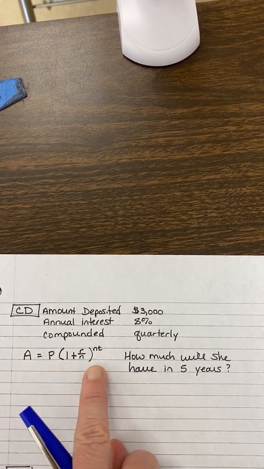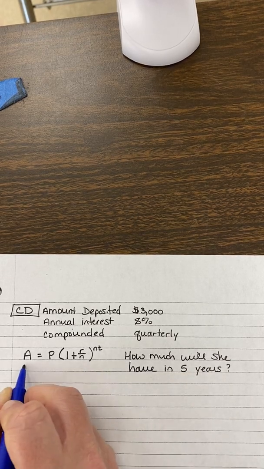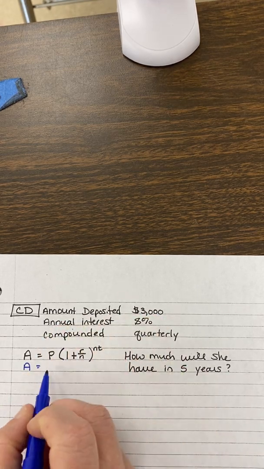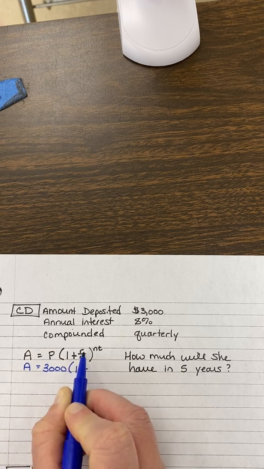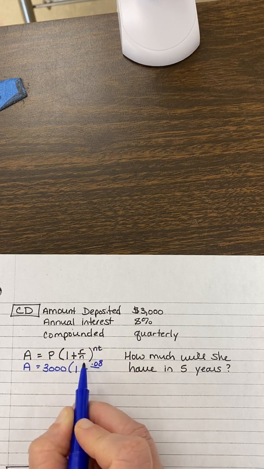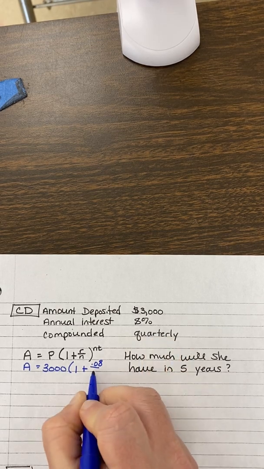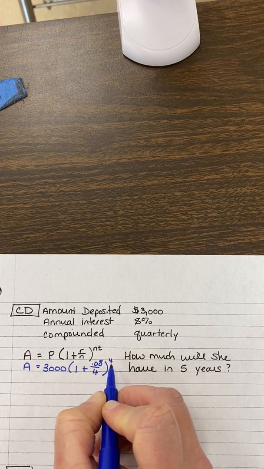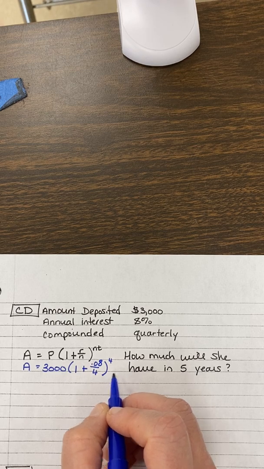But we can just use this formula to see what our final product is going to be after 5 years, okay? So A is the amount that I'm going to get back. This is what I'm looking for in this problem. Principal is the amount I deposited. 1 plus the rate. The rate is 8%, 0.08. N is the number of times it's being compounded. Well, it's being compounded quarterly, so I'm going to put a 4. The N is also up here as an exponent. And then time in years, 5 years.